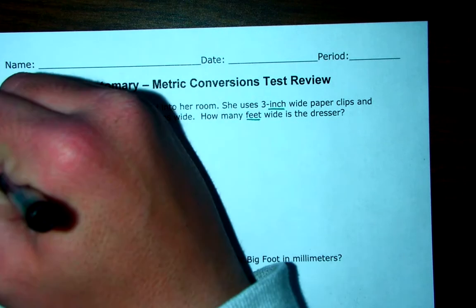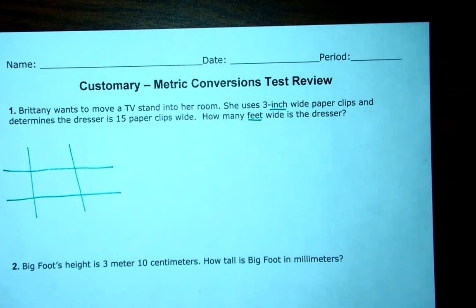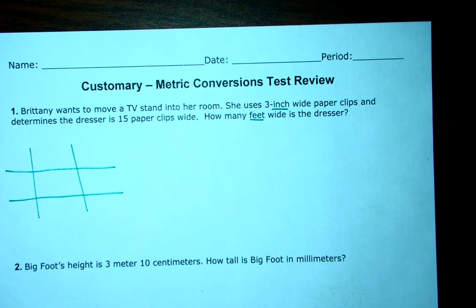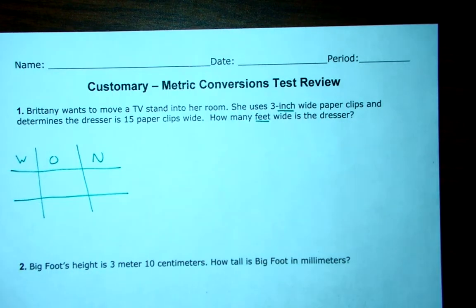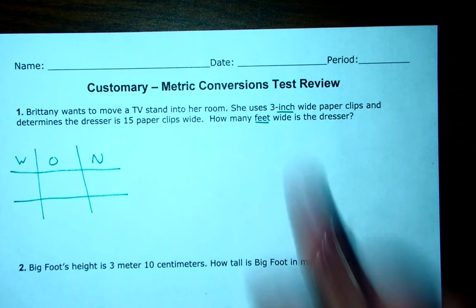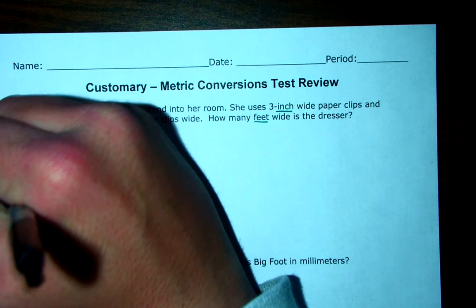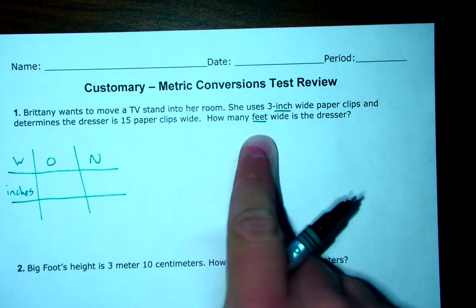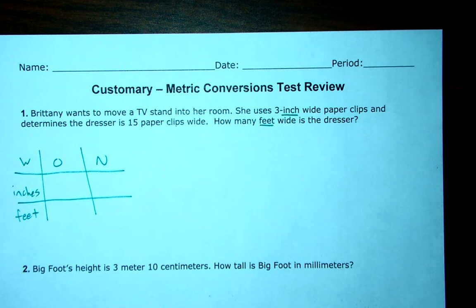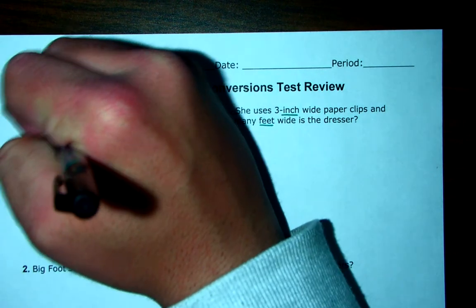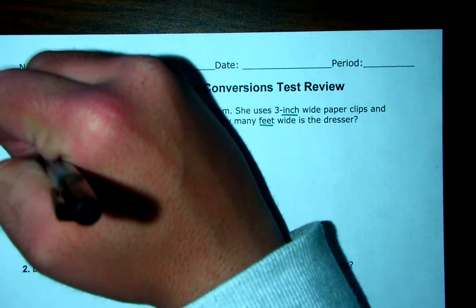Now, guys, on your test tomorrow, it's going to look just like this. There are no answer choices. You have to show your work on every single one. Hence, look at the one chart. Create a tic-tac-toe board. Words, original, new. Again, what 2 things am I comparing? Inches to feet. Look how easy that setup was. The original information comes from the star chart.